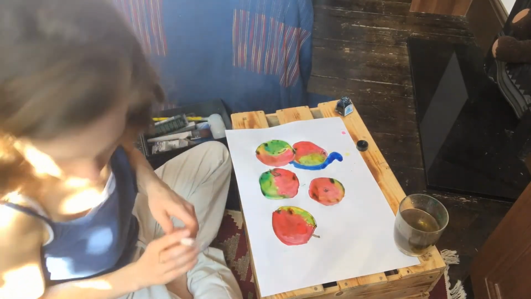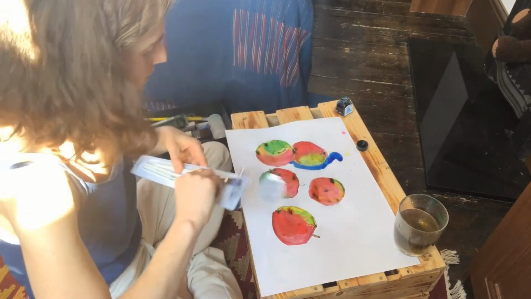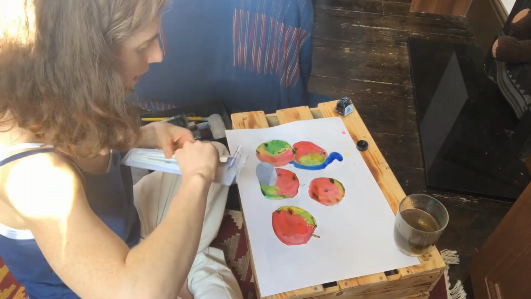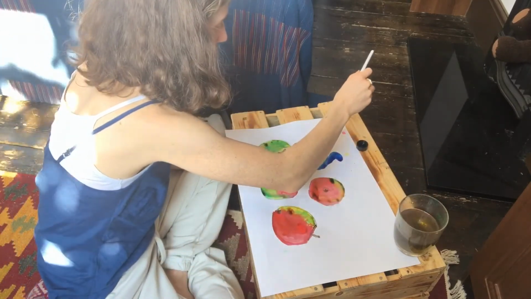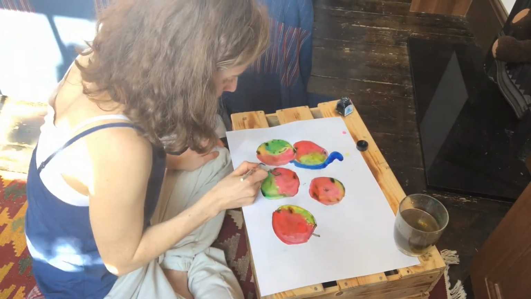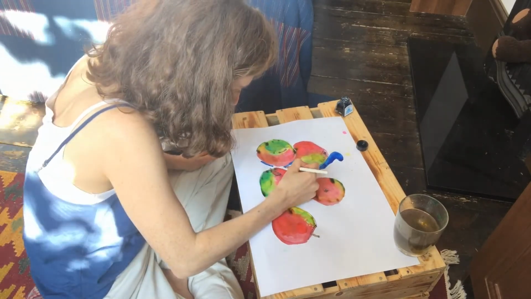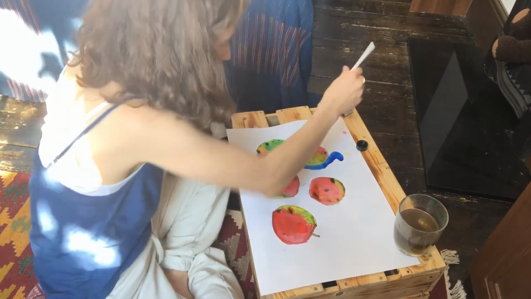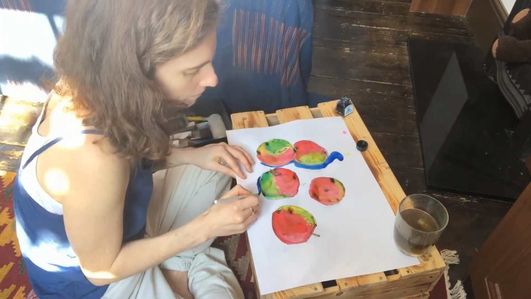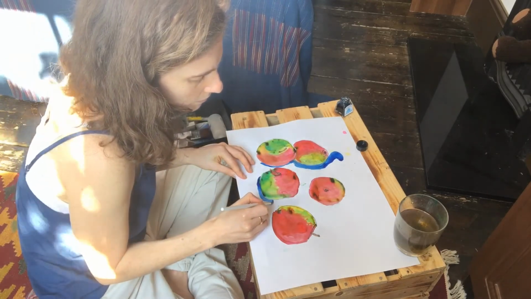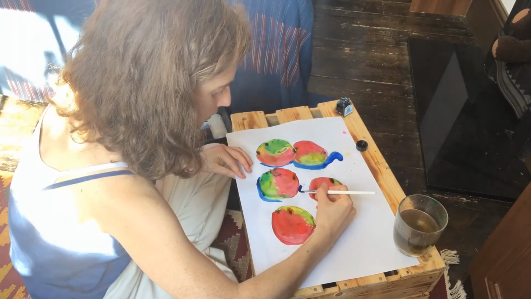You want to be careful perhaps to use, if you have the option, a smaller brush to go around the edges so that you don't risk painting over the color of the apples. So I find that quite useful to go around the edge in a thin brush. Like that.